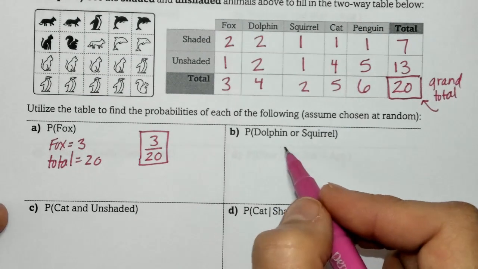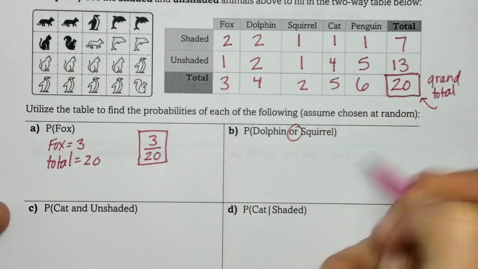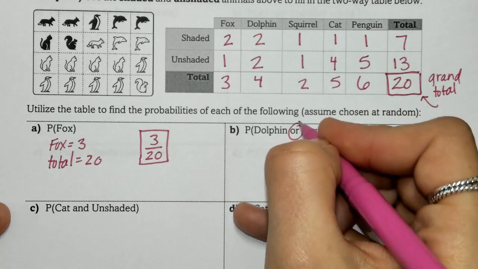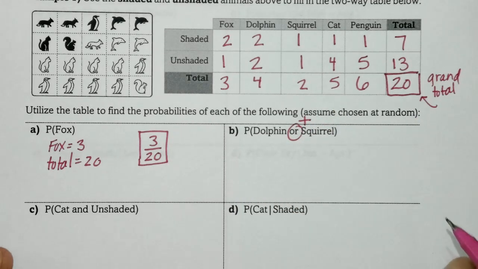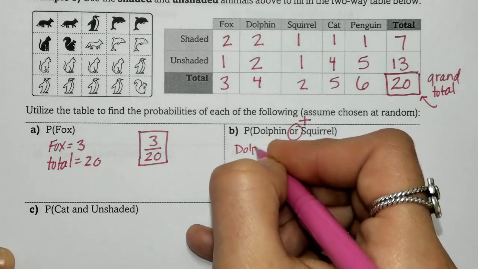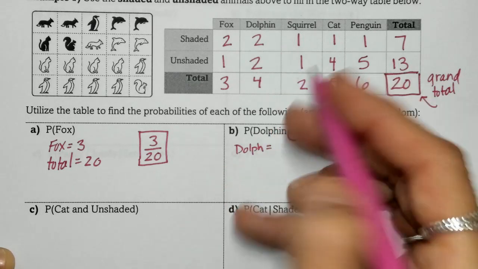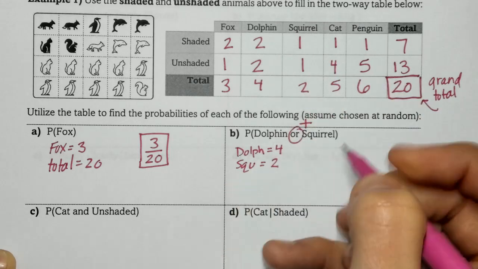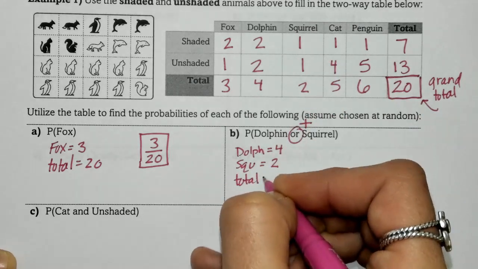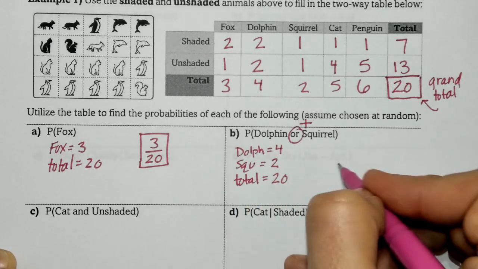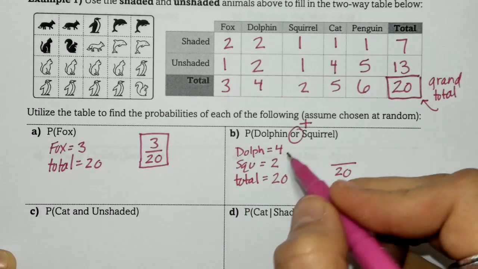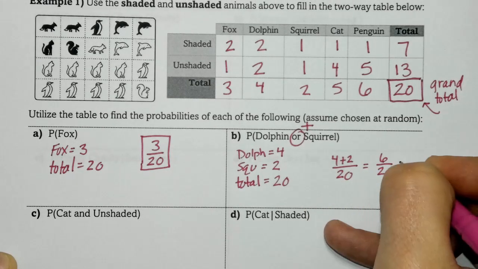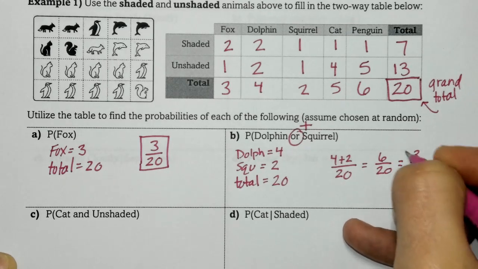Now, when we look at B, we're looking at a dolphin or a squirrel. This word or is going to be extremely important. This word or means we need to take the dolphins and we need to take the squirrels, the numbers, and we need to add them together. Okay, so we're going to take dolphins. I'm just going to kind of abbreviate. Total number of dolphins is 4. Total number of squirrels is going to be 2. And your grand total is going to be 20. So it's going to be out of 20. And we need to take that 4 plus that 2. So we have a total of 6 out of 20, which will simplify to 3 out of 10.